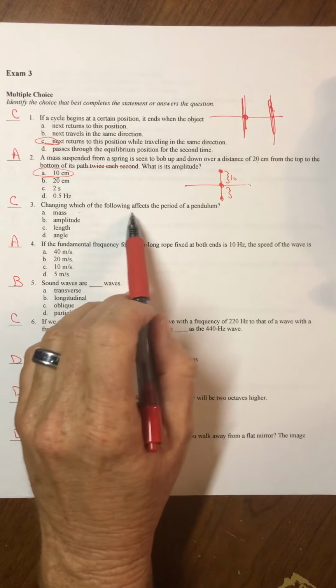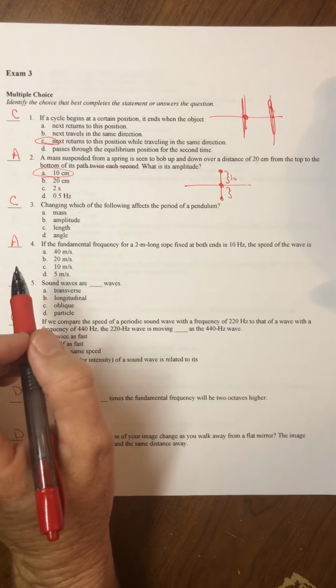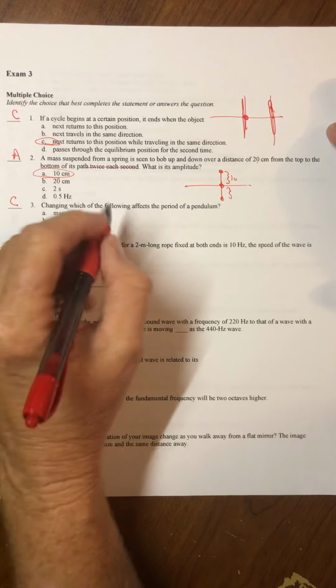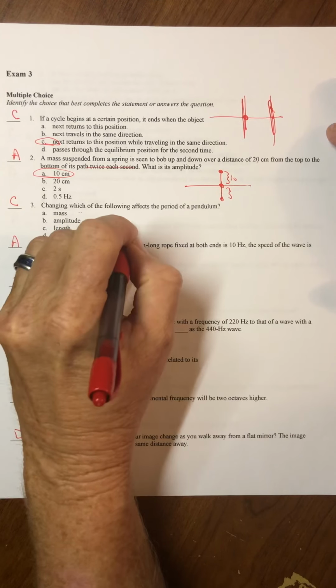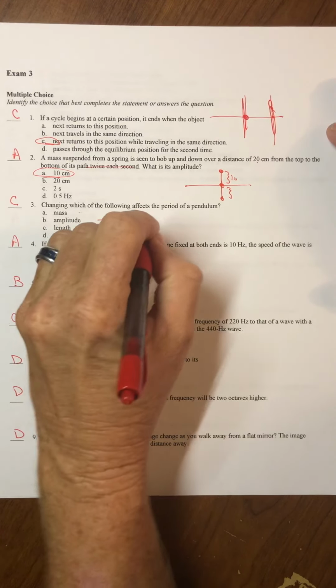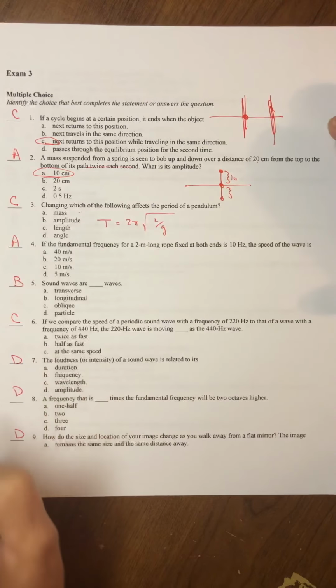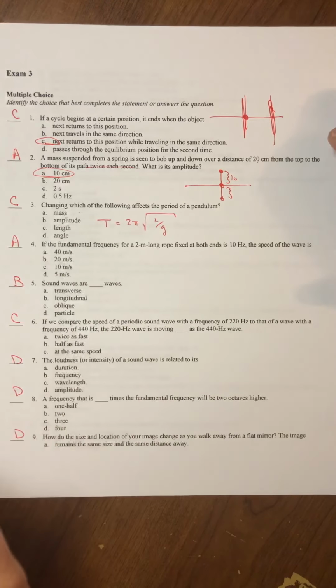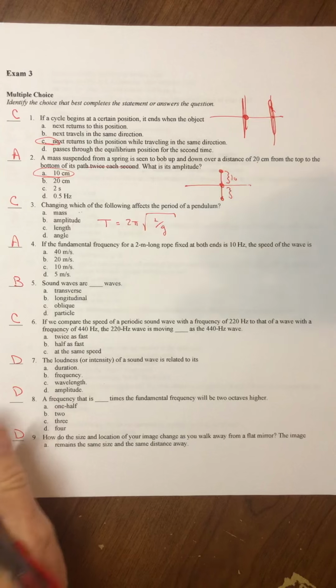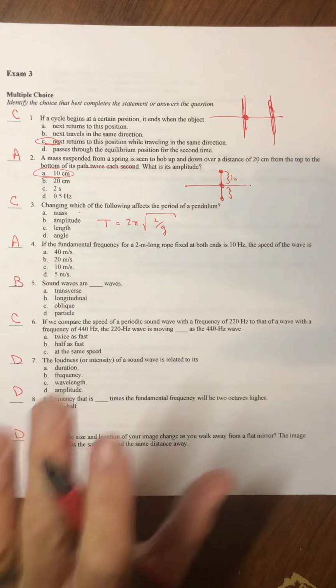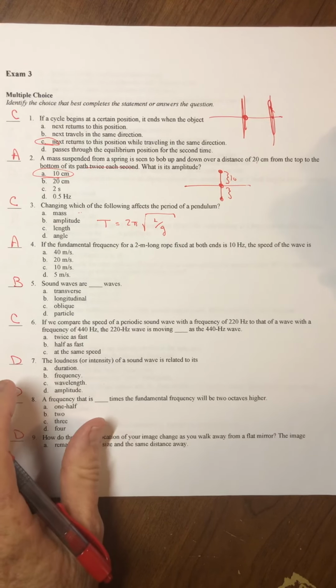Changing which of the following affects the period of a pendulum? Now, the equation for the period of the pendulum we didn't exactly work out, but we did say that I would work it out for you in Physics 123 when we've got some calculus and other mathematics behind us.